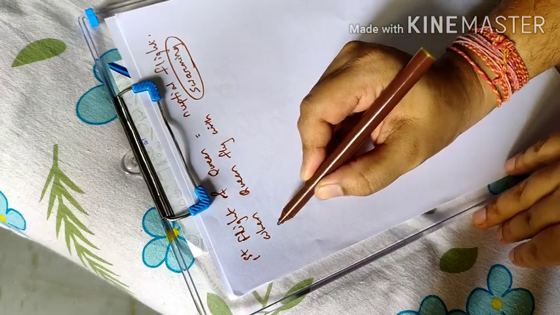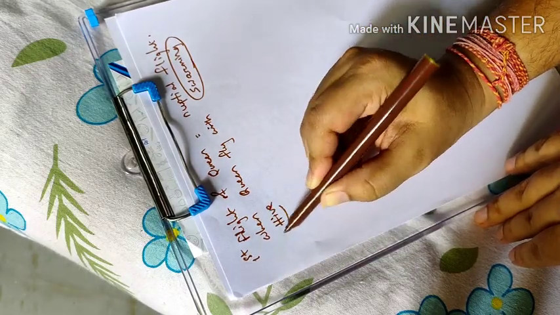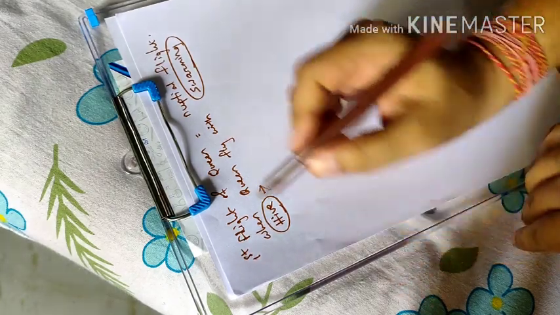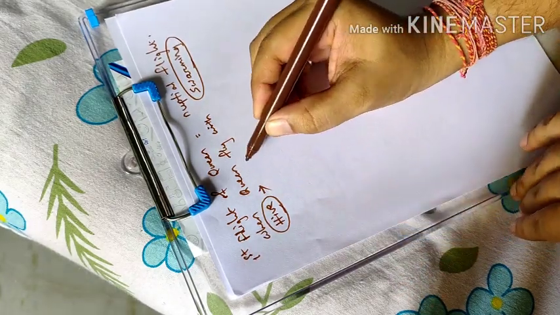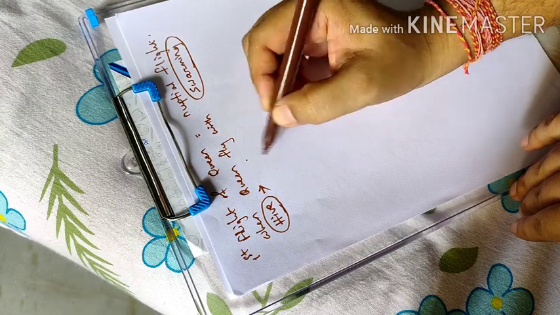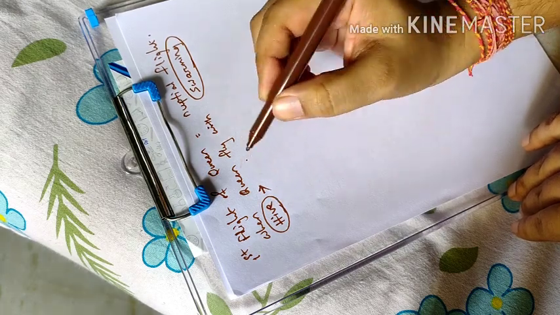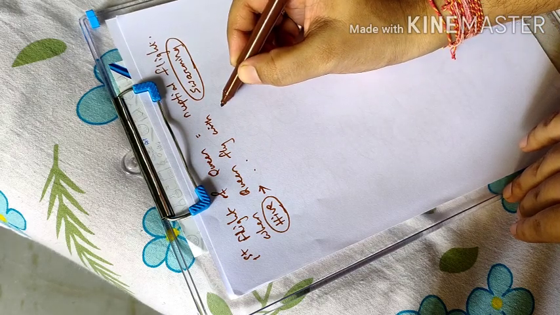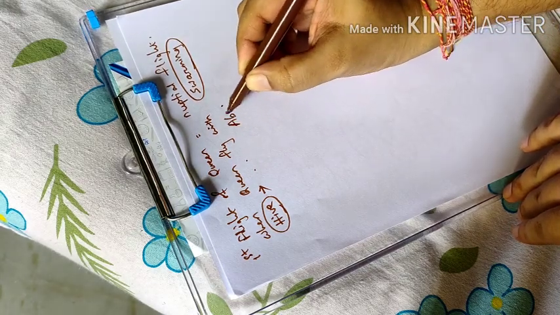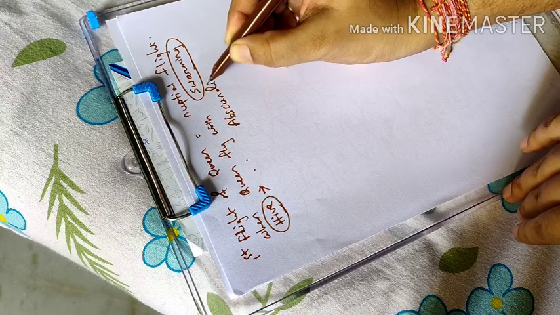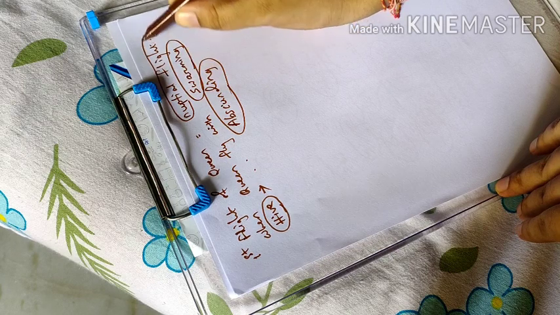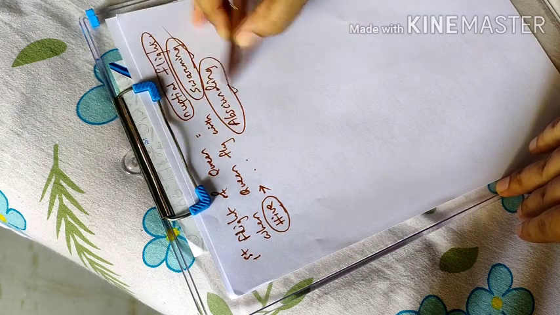And when the hive is in unfavorable conditions, what happens? The queen along with all the workers and drones go to another place, and this process is called absconding. Three terms: nuptial flight, swarming, absconding.